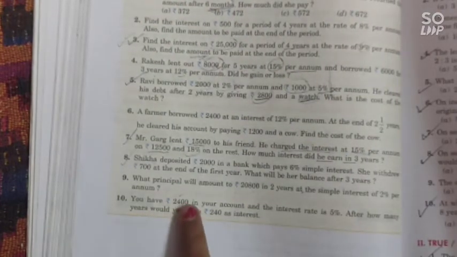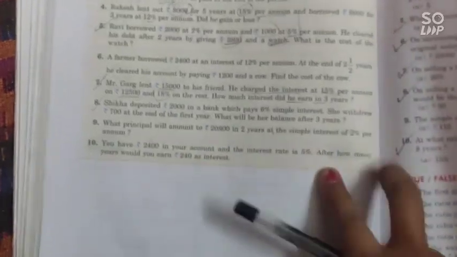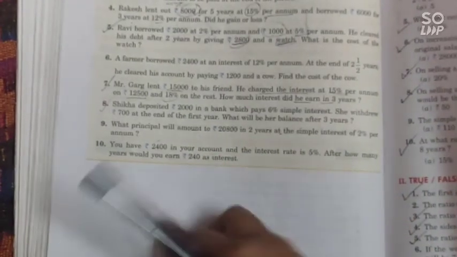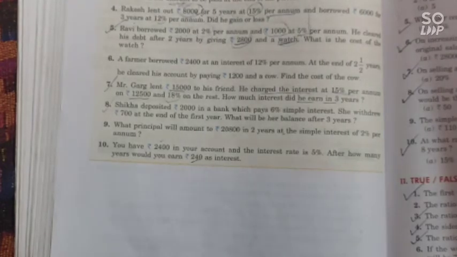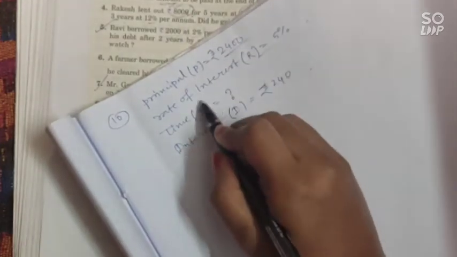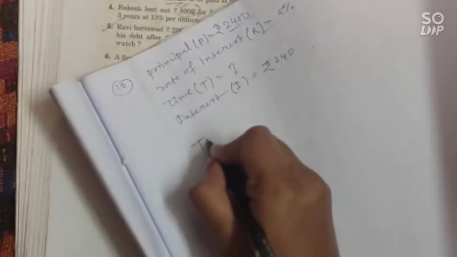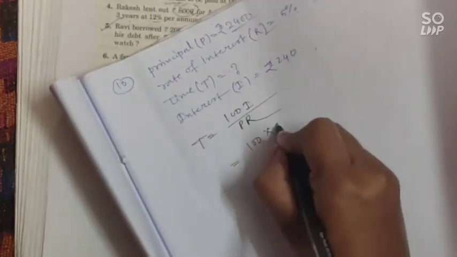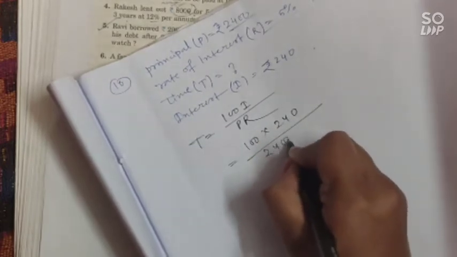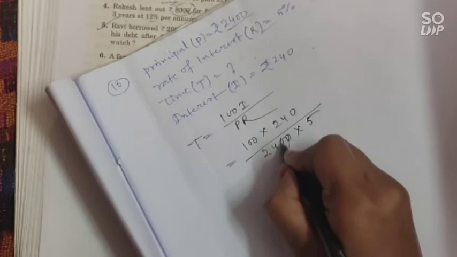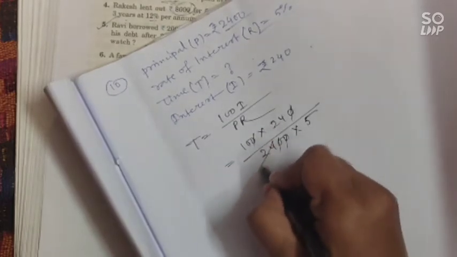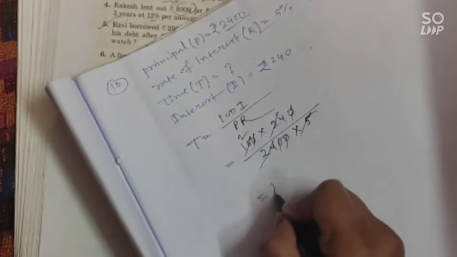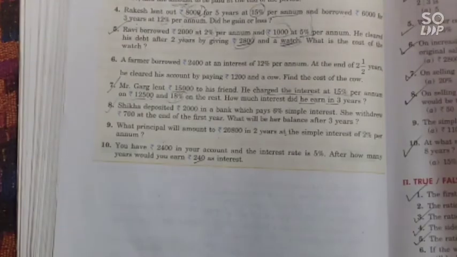Next, question number 10. You have this much in your account. The interest rate is 5%. After how many years would you earn 240 as interest? So here you have to find the time. The principal is this, rate of interest is this. So the formula, time is 100I by PR. So 100, interest is 240, principal is 2400, and rate of interest is 5. Zeros can be cancelled. So 24, 5 2s are 10. So 2 years. The time answer will be 2 years.